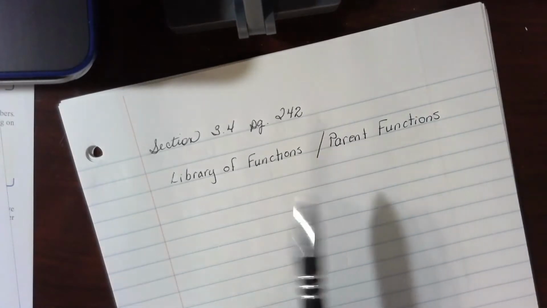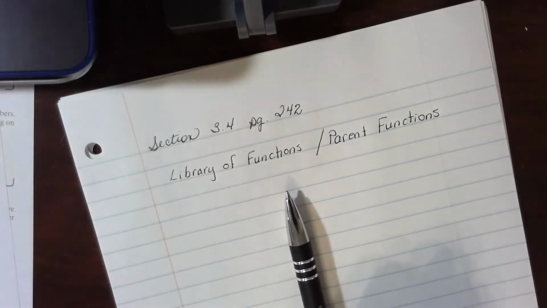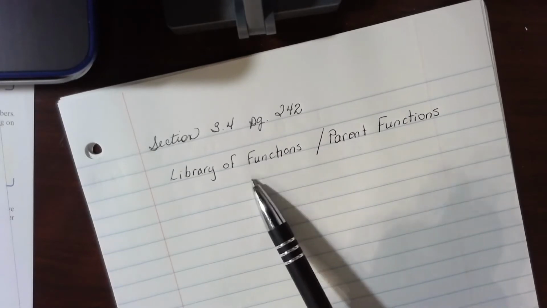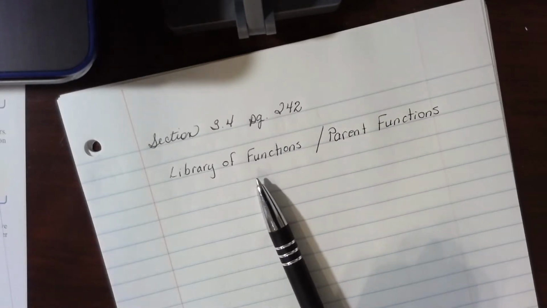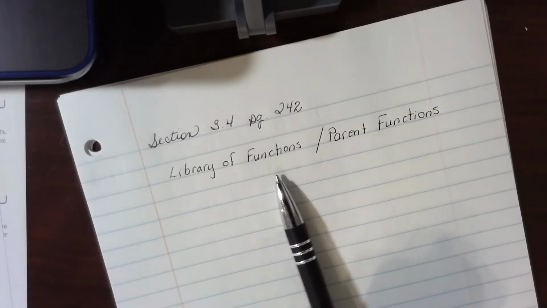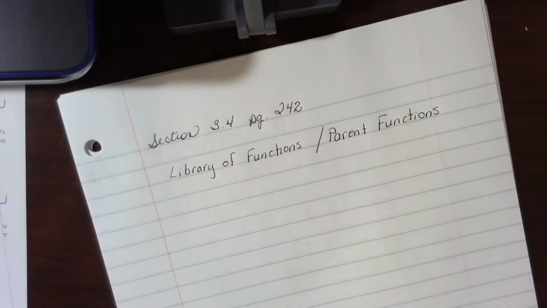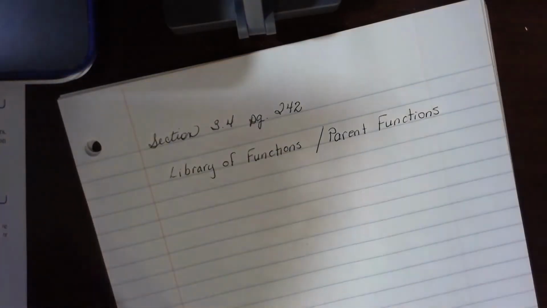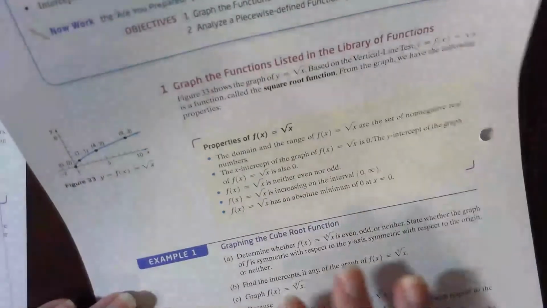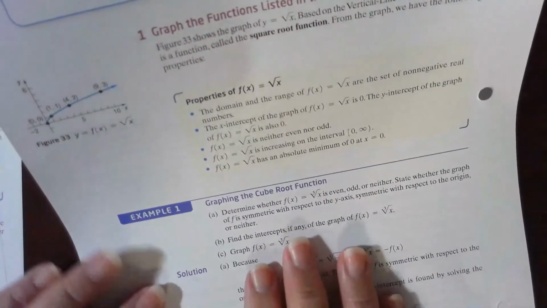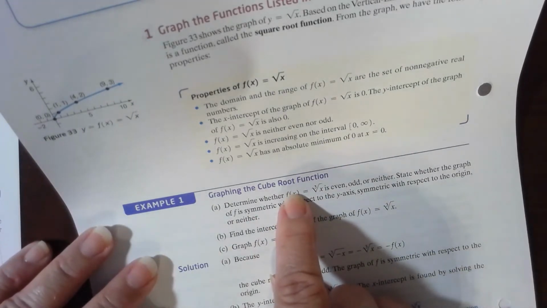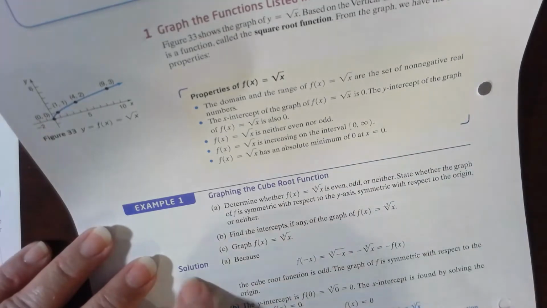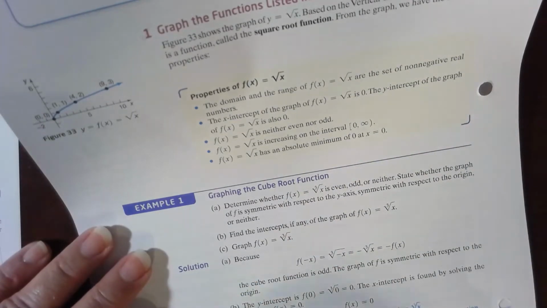These are the basic functions that we use in algebra, and the concept is that they're so commonly used we should recognize them and know what their shape is just by virtue of what they are. So they begin on page 242 with example 1, and if we were in class, what I would have you do is create a table of values to show each function. So we would make an XY chart and we would plot some points.